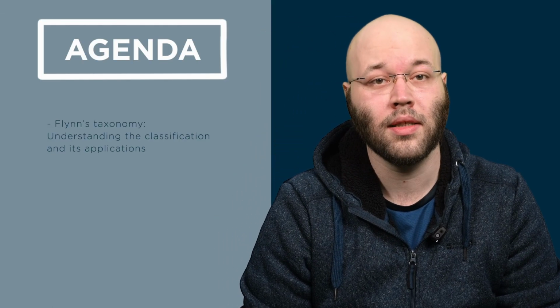Hello everyone. Today we will explore machine architectures through the lens of Flynn's taxonomy. This classification system provides a simple, structured way to categorize computer architectures based on how they handle instructions and data streams. Understanding the classification is essential for analyzing performance and designing efficient computing systems.